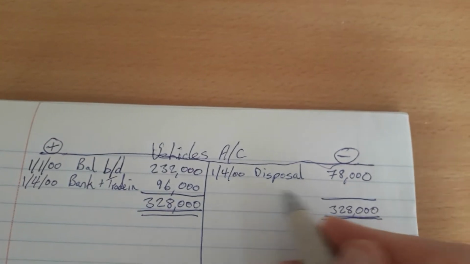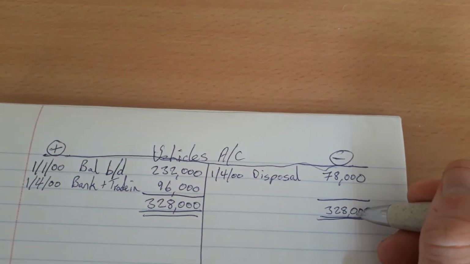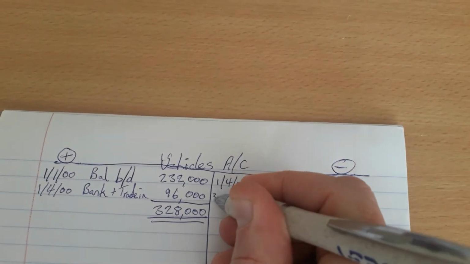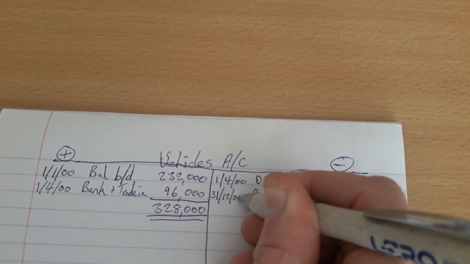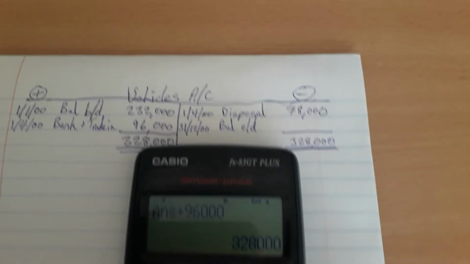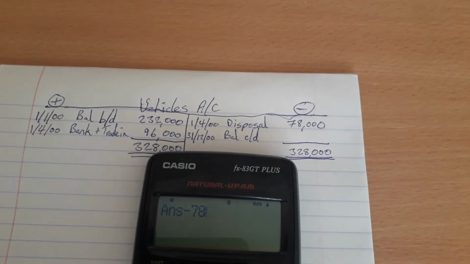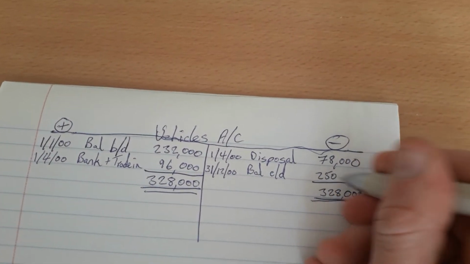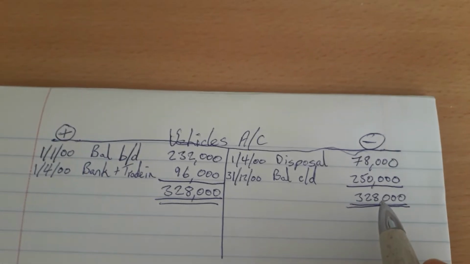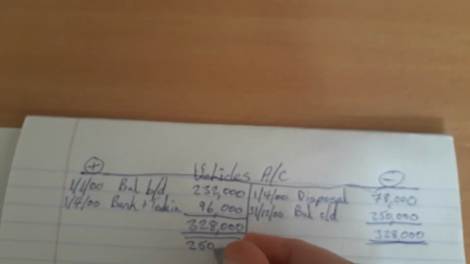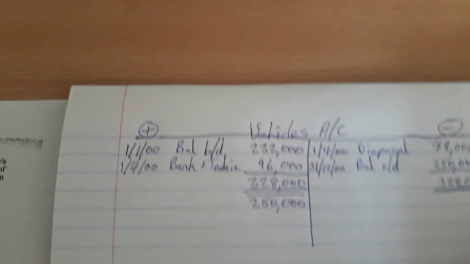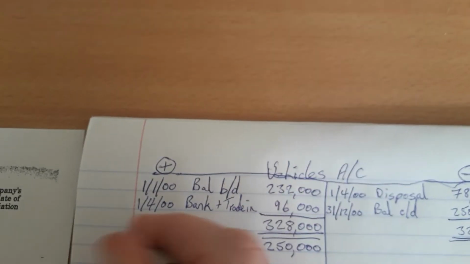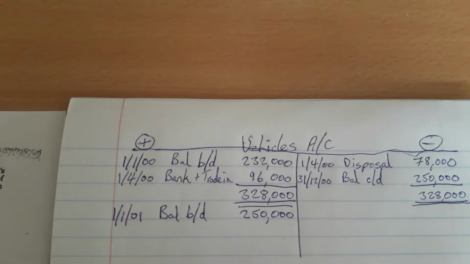And then we ask ourselves, what do I need to put in here so that this and this will add up to 328,000? And that's what we call our balance carried down. And that's always at the end of the year, 31st of the 12th, 2000 in this case. So 328 minus 78,000, 250,000. So that's our balance at the end of the year, which becomes our balance at the start of the next year, because the end of one year is essentially the same as the start of the new year. So balance brought down on the 1st of the 1st, 01, 250,000.